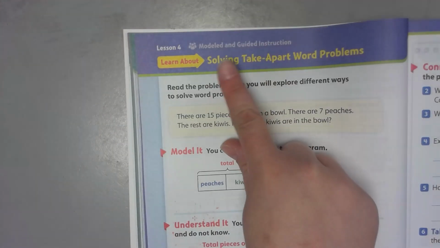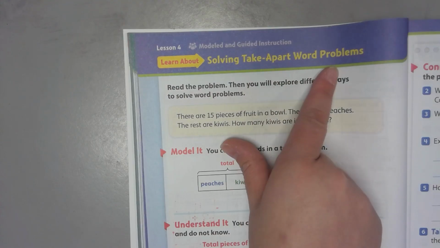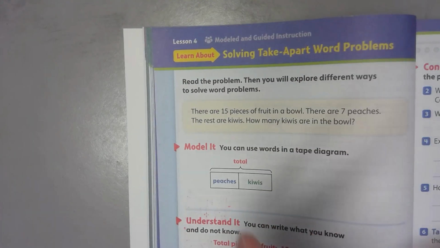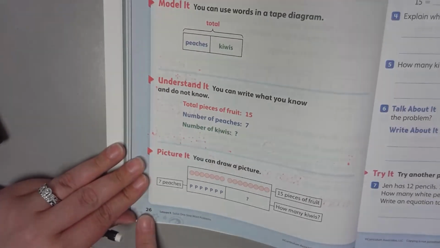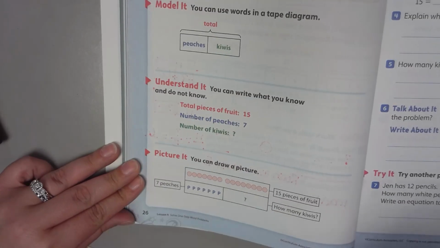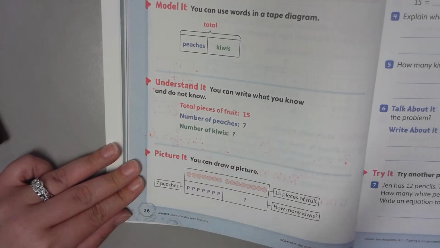Okay, we're going to try this. So we're talking about story problems. So solving take apart word problems, meaning you're going to take this problem sentence by sentence and break it up. So turn in your flower book and you're going to turn to page 26. If you don't know where that is, I'm going to circle it. Hit pause on your computer and find this page, please.